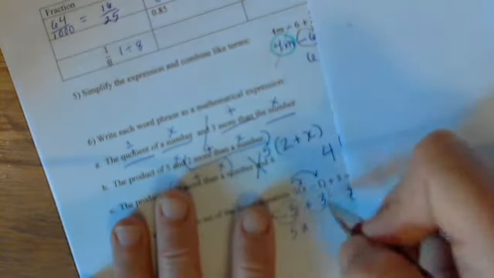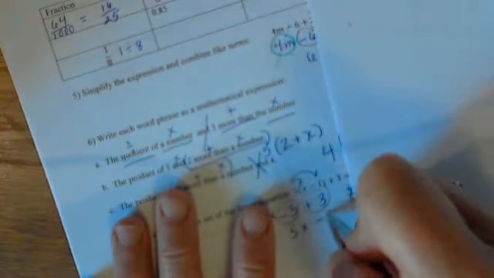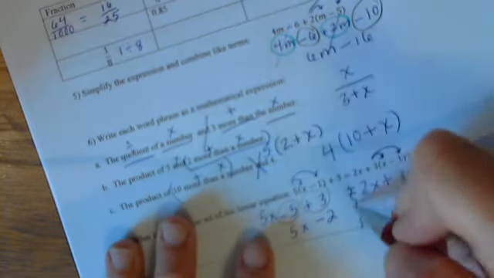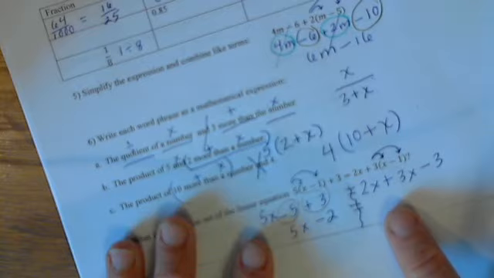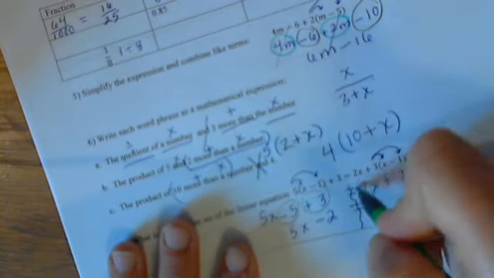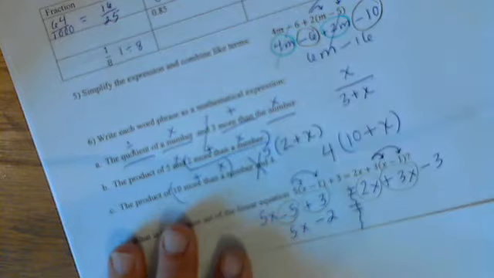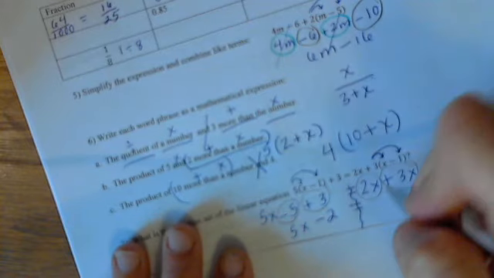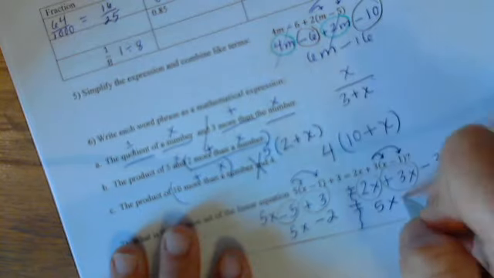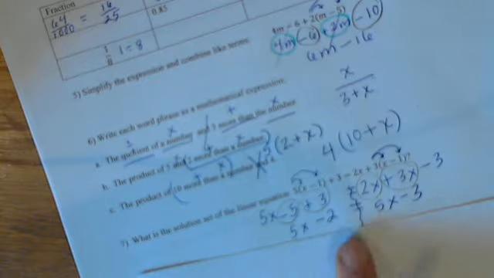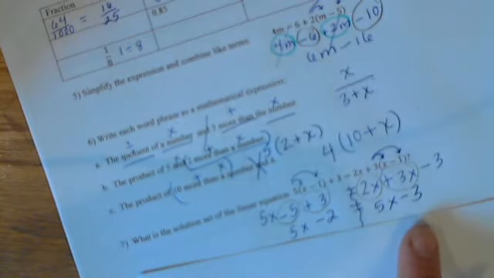So again, write down the 5x, and negative 5 plus 3 is negative 2. So I'll write minus 2. Put your equal sign on the wall. Let's go over to the other side. Do we have any like terms? Well, yes, we do. We've got a 2x and a plus 3x that can be put together to make 5x, and then bring down the minus 3. So now we have a new equation. 5x minus 2 equals 5x minus 3.